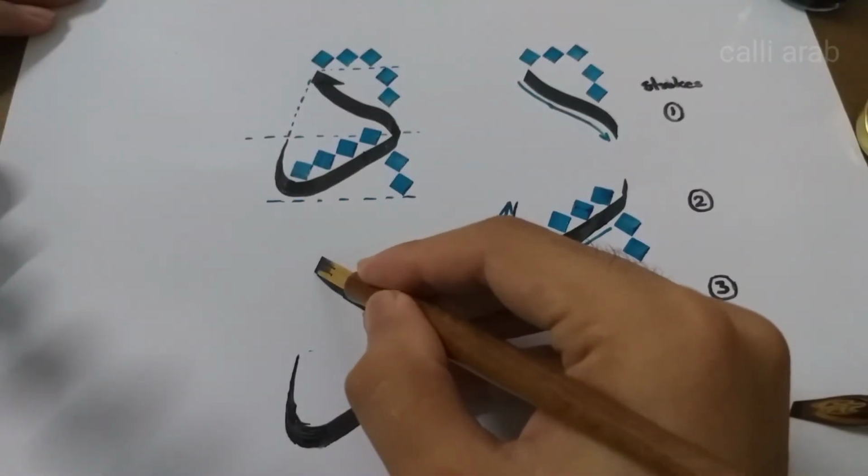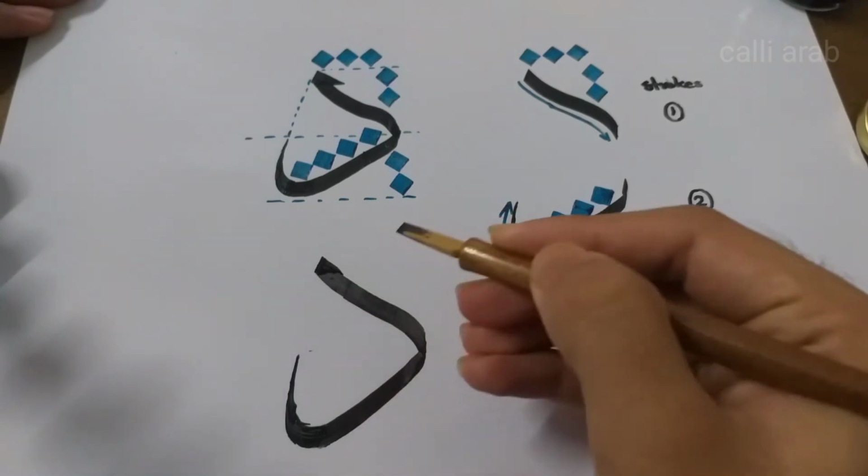Then you have to put the third stroke, that is the hilya, like flicking towards the right.